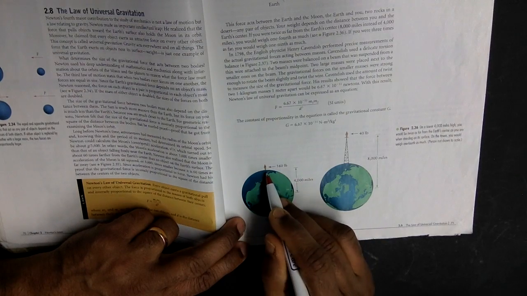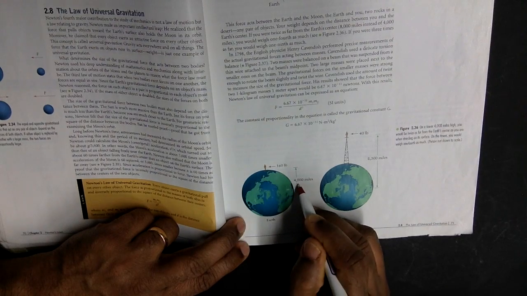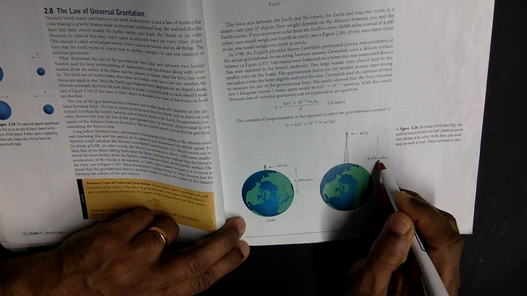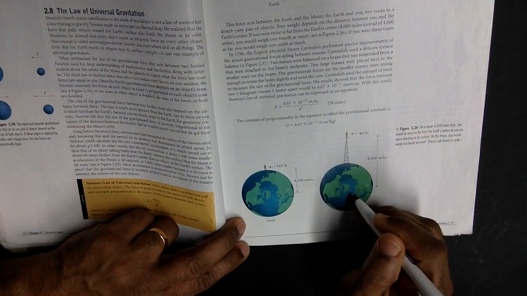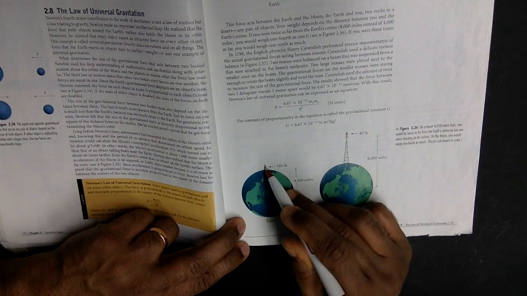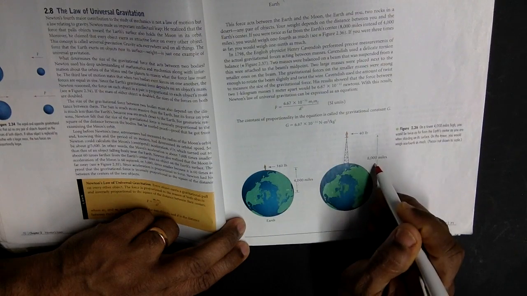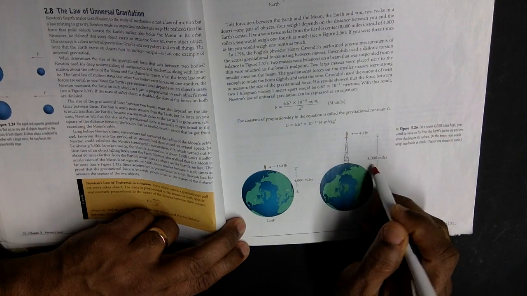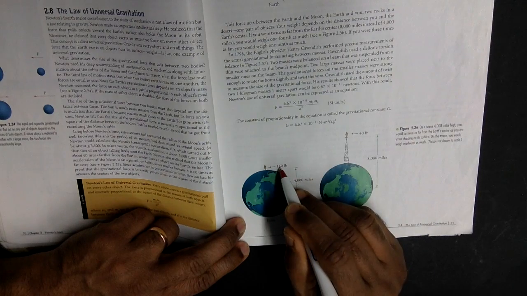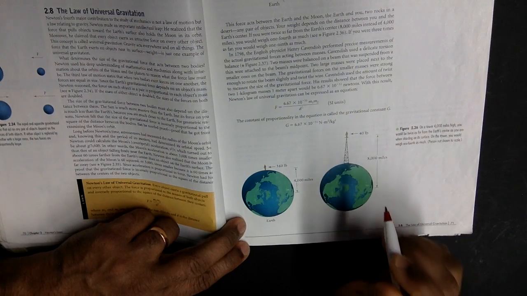Now, what will happen if this person is standing on a 4,000 mile tower, which makes the total distance to the center 8,000 miles? What will happen if the distance between this person and the earth is doubled from 4,000 to 8,000? So when the distance is doubled, the force will become 4 times smaller, as I said just now. So therefore, the force becomes 160 divided by 4, which is 40 pounds.